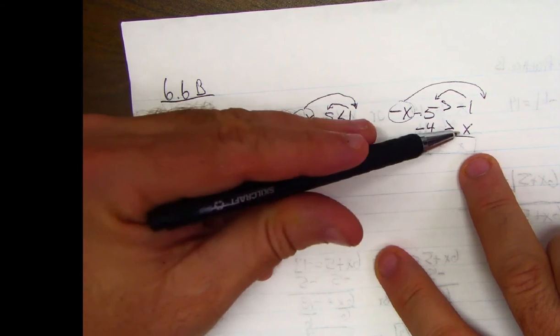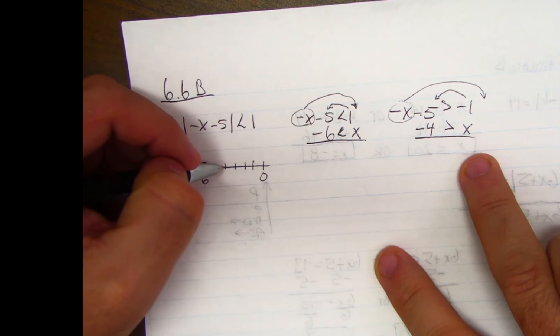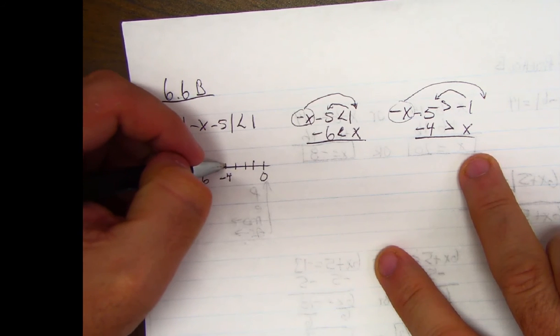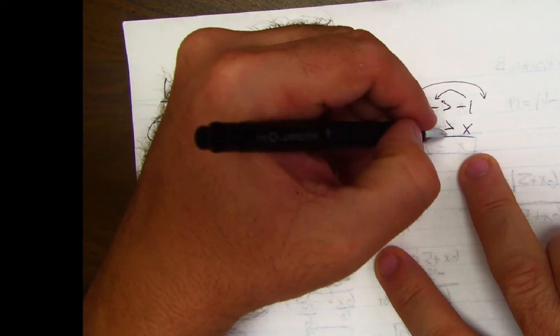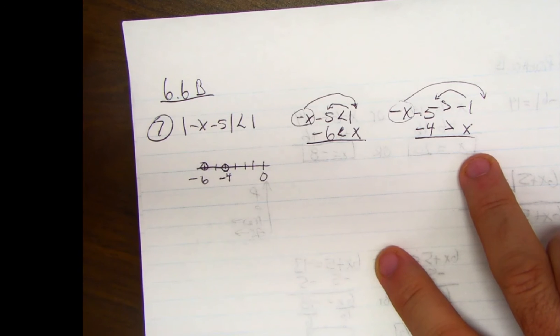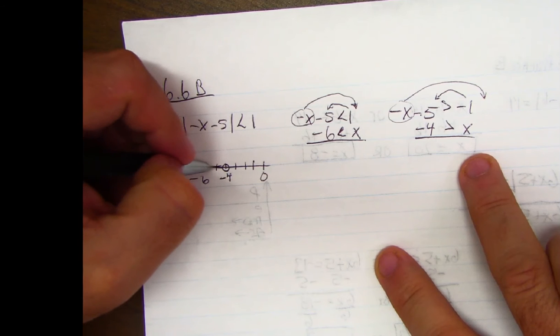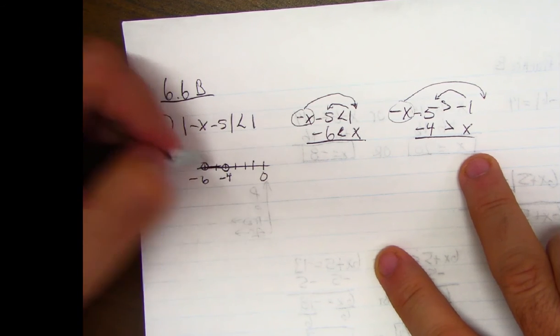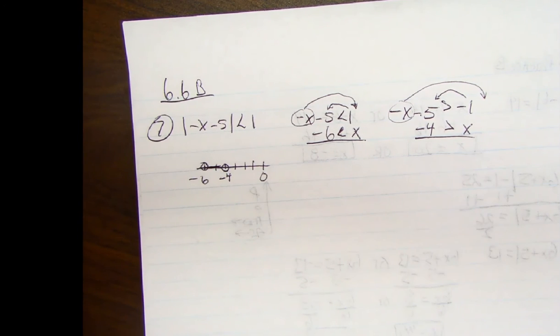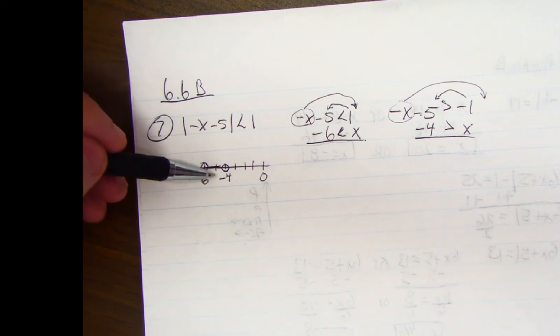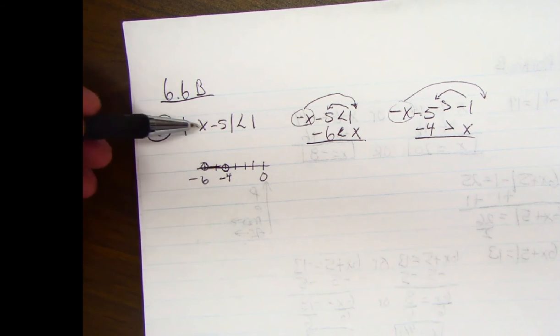And it's x is less than negative 4. There's negative 4. Again, no equal sign, so it's an open circle. And less than is to the left, so it's shaded right in between here. Any number between negative 4 and negative 6 will work. Make it true. So for example, negative 5. If you want to talk about integers, negative 5.